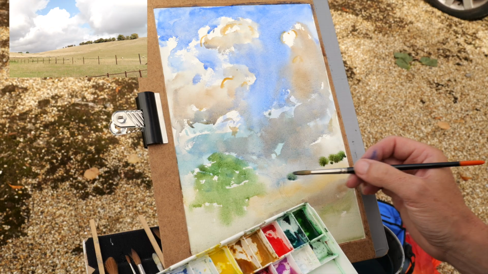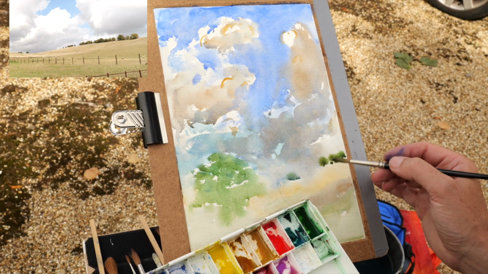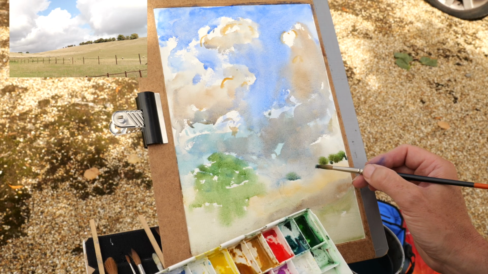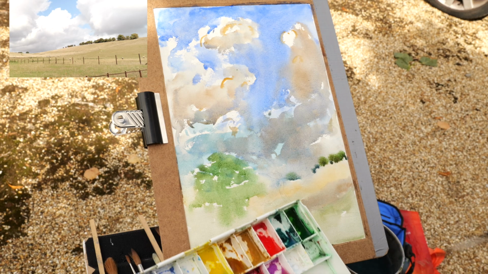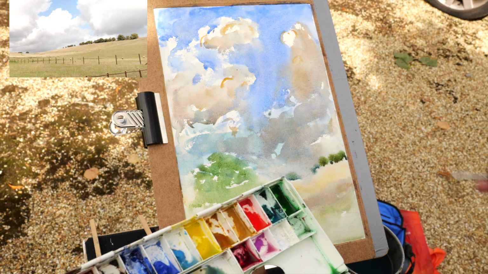So that green there, it's a bit wet at the moment, but I might have to leave that for a moment. Painting's about seeing differences, really. I think that's changes of colour, changes of value.